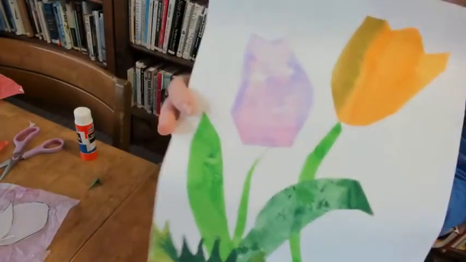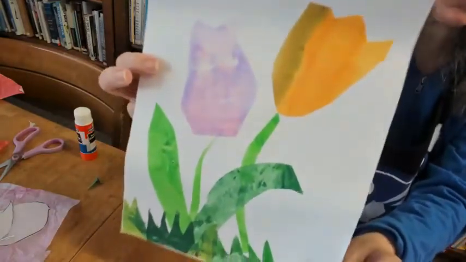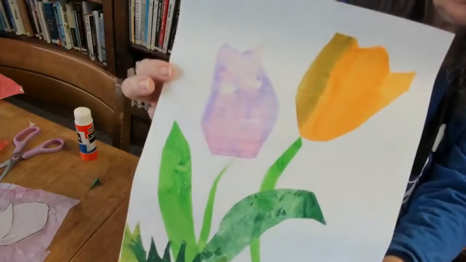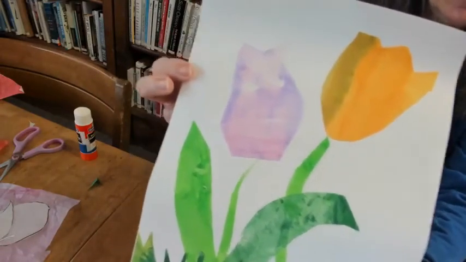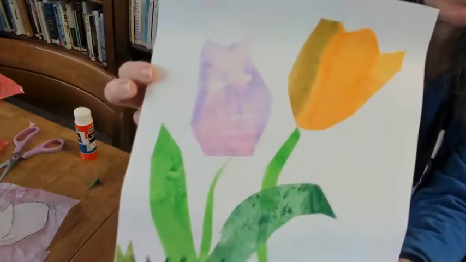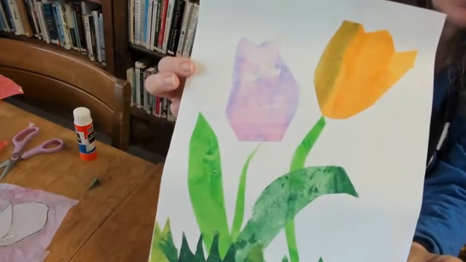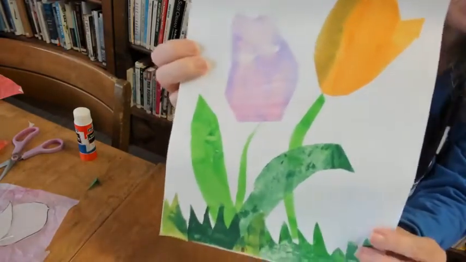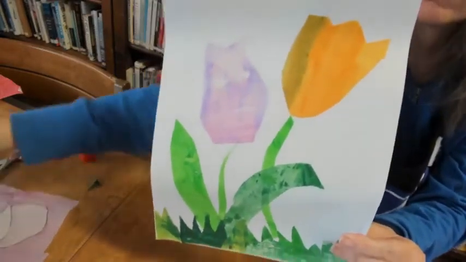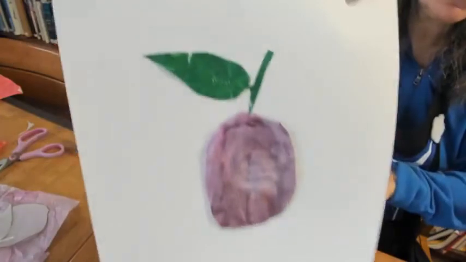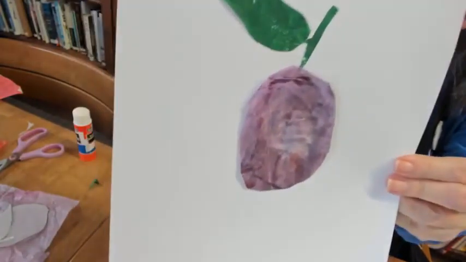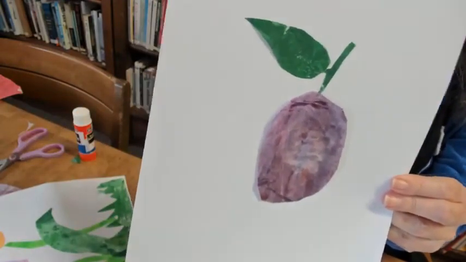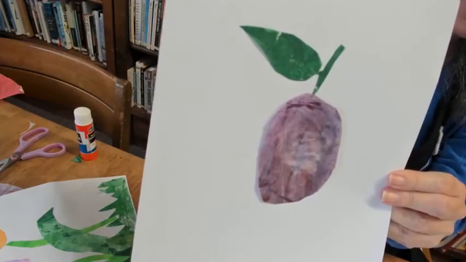So that's our project for today. If you want any cardstock or collage paper or glue, you can pick up a kit at the library, and you can take out one of our many books by Eric Carle, and then you can just recreate one of his many images and designs. So I hope you enjoyed today's project, how to make a collage image like Eric Carle, the great illustrator and children's book author. And hopefully we'll see you in a couple weeks for the next project.